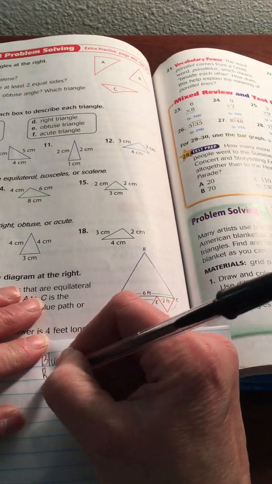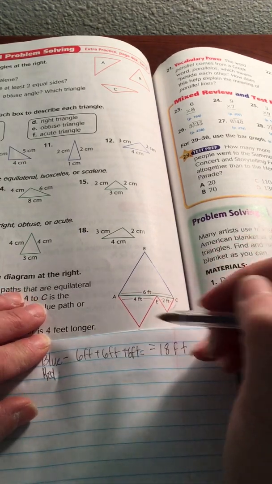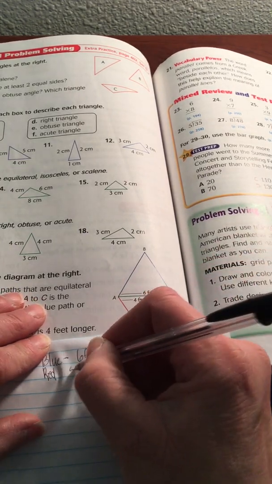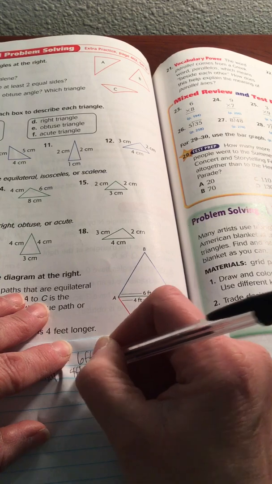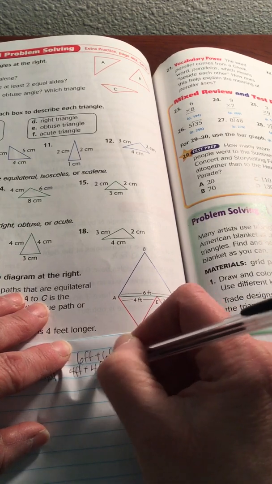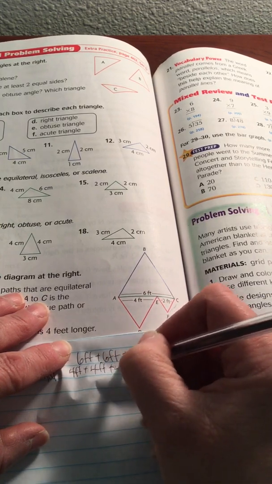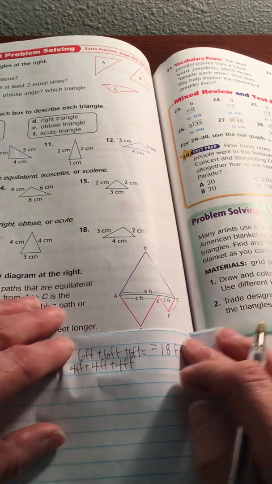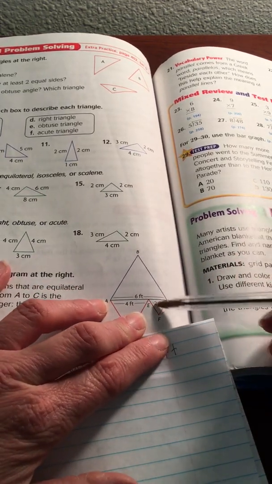This is my red triangle. And I notice I had 4 feet added to 4 feet, added to 4 feet, but I'm not done yet. I still need to look at this part of the triangle.